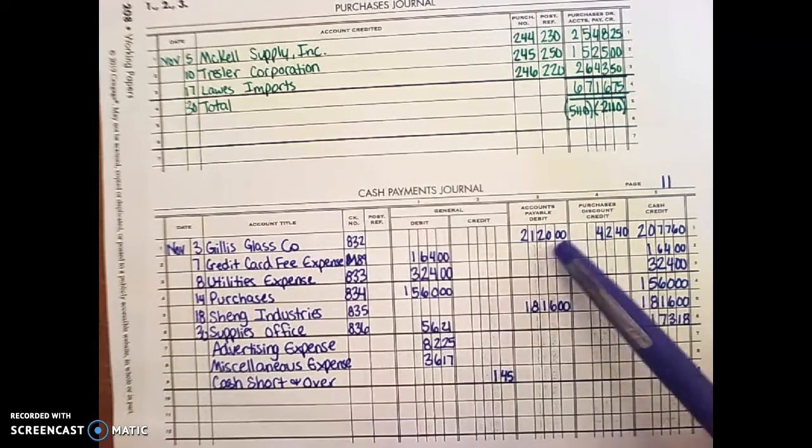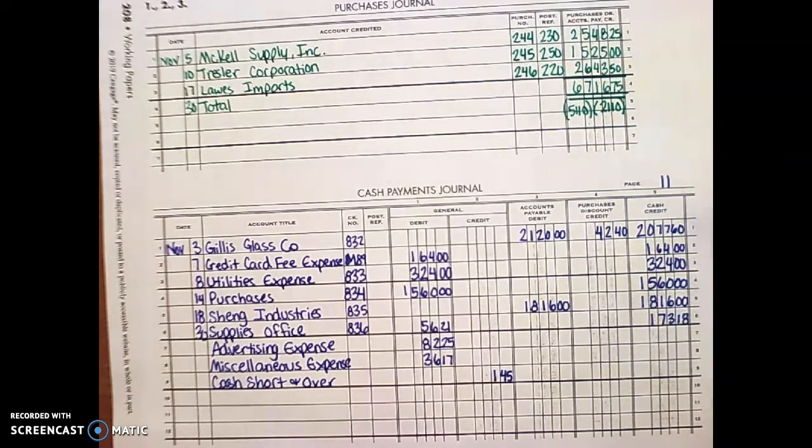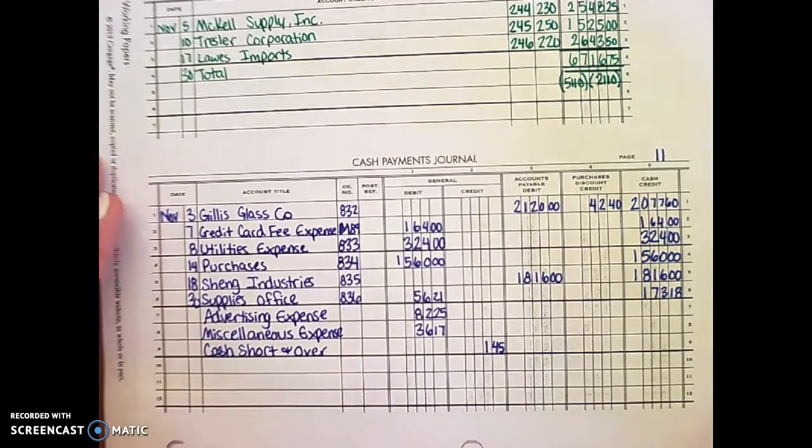And when we subtract the two from each other, that will show us how much we actually have to write the check for. So just make sure you put the biggest number, the original purchase invoice amount, in the accounts payable debit column. So that way, after we post, it will not show that we still owe them money.